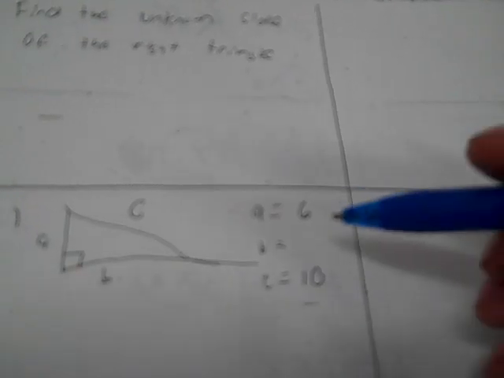Now, you got your Pythagorean theorem. You got to find the unknown side of the right triangle. Here's the right triangle. A, B, and C. Okay, so we do not know B. Okay, so I'm going to split that down the middle. And I need to use the Pythagorean equation. A to the 2nd plus B to the 2nd is C to the 2nd.